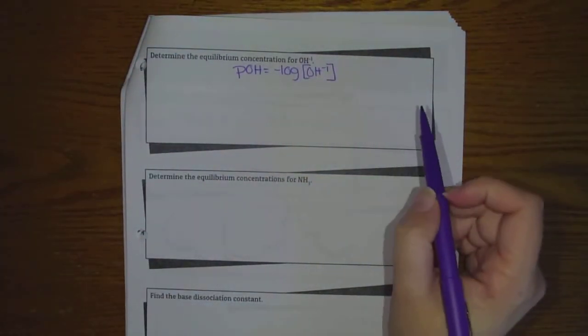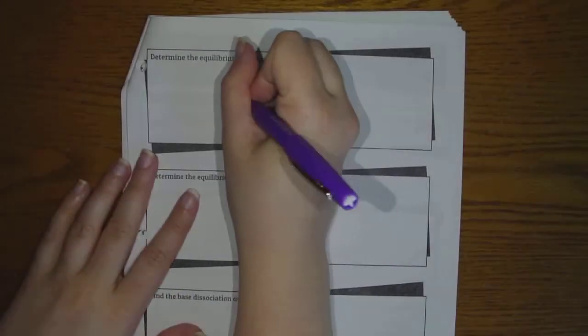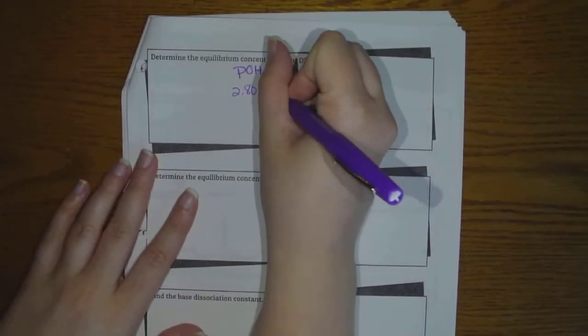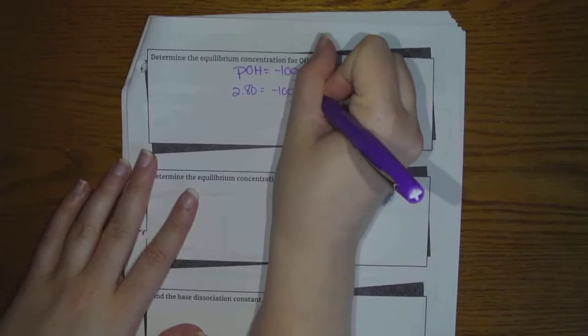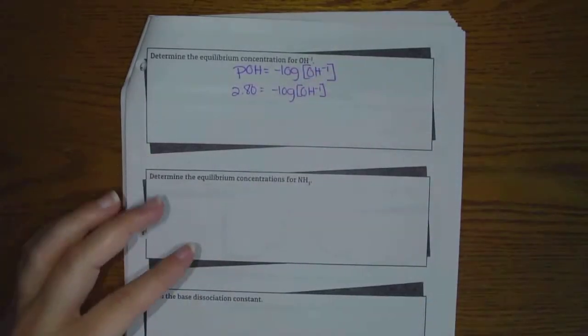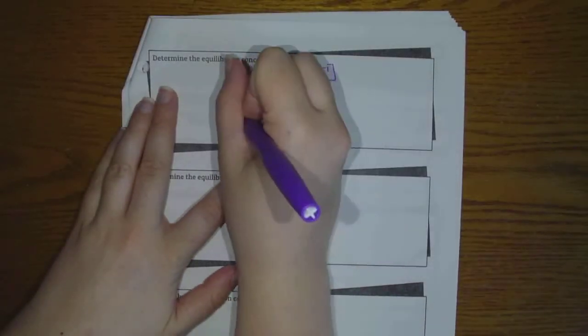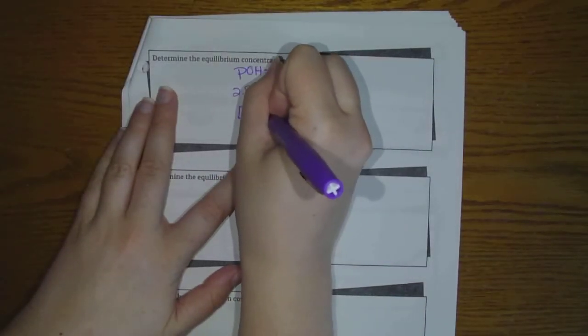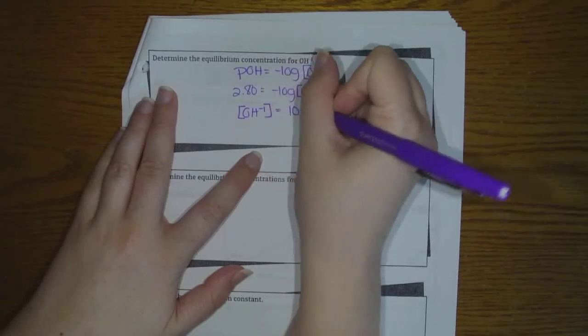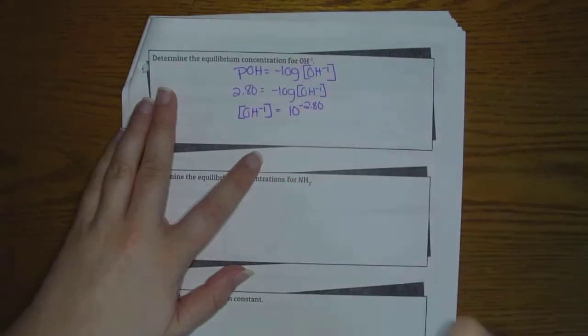Remember, we're going to plug in our pOH, and we're going to solve similar to how we solve for our pH. So when we substitute everything in, our hydroxide concentration should be 10 to the negative 2.80.